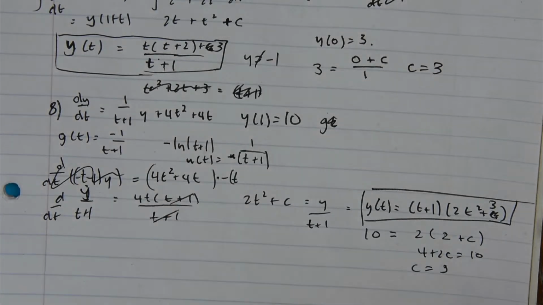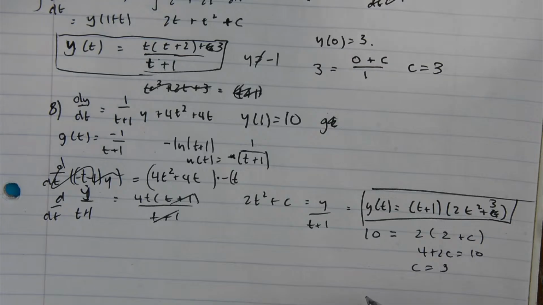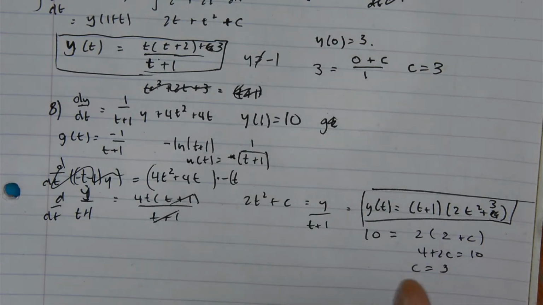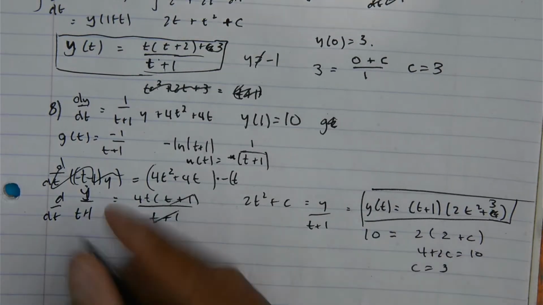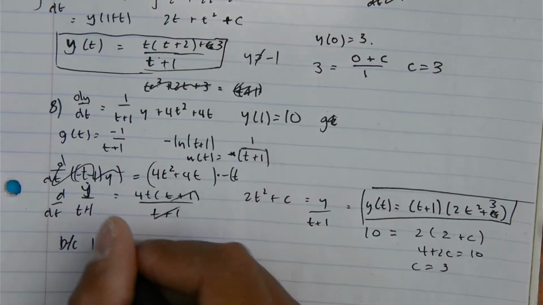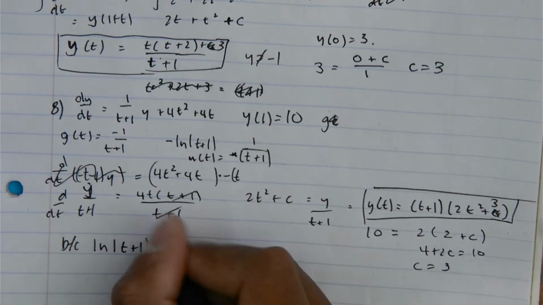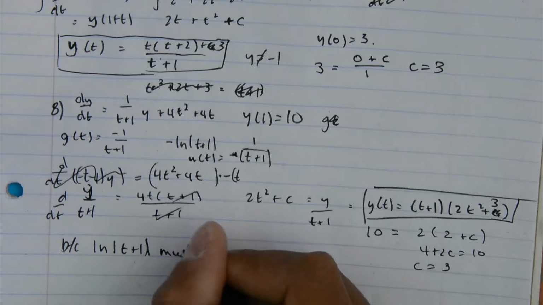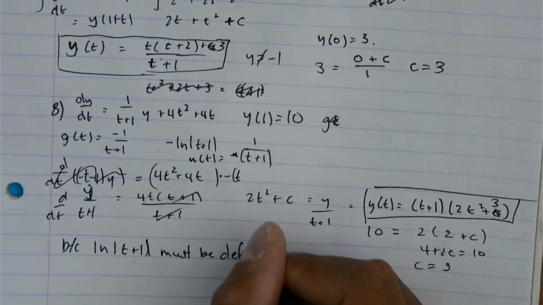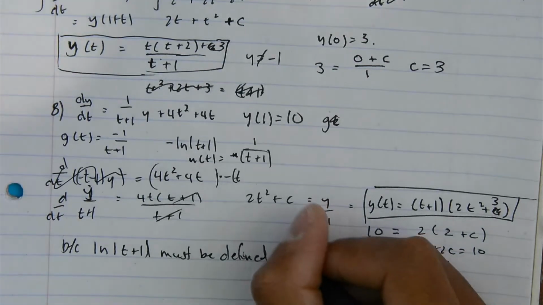And wait, how did we get this t is greater than minus 1 thing? Oh yeah, because of the ln somewhere. Because ln(t plus 1) must be defined, so t is greater than minus 1.